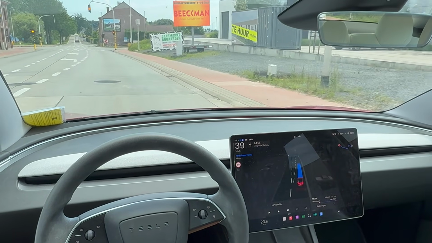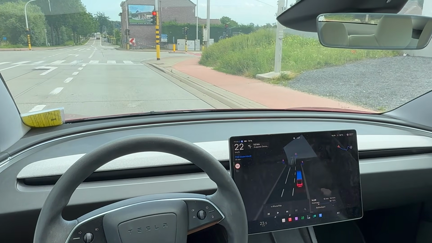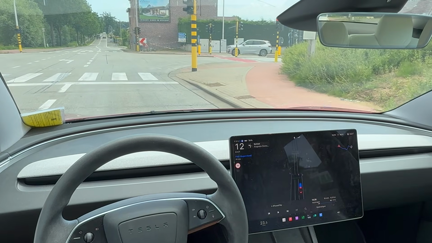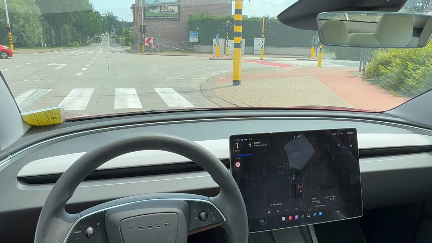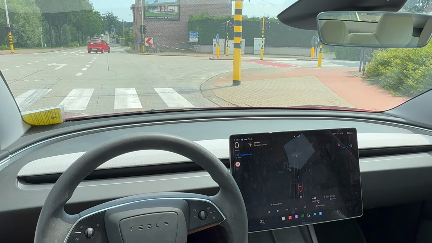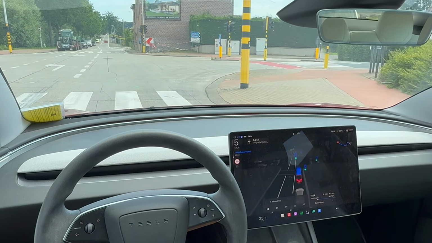Makes no difference. The so-called VRUs, as it's called in America, the vulnerable road users, like cyclists, pedestrians, it watches very carefully and it sees them before I saw them.